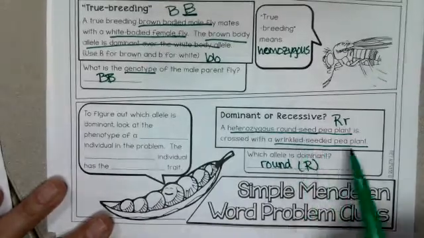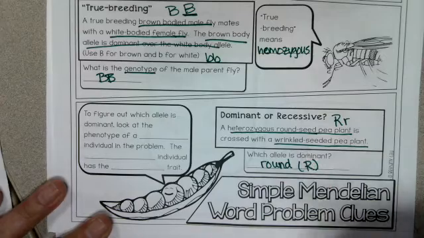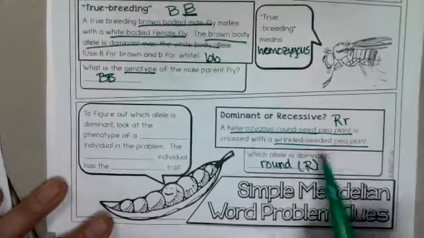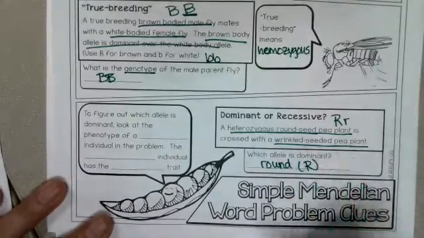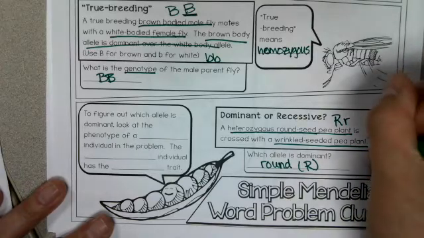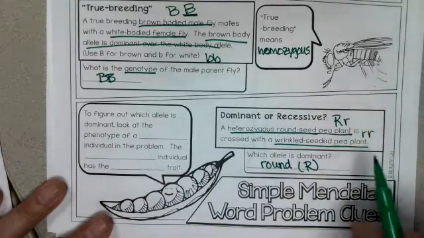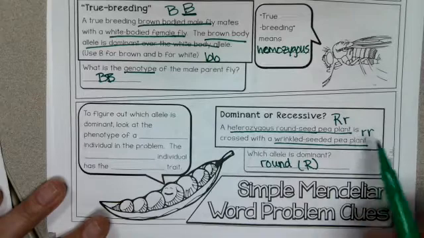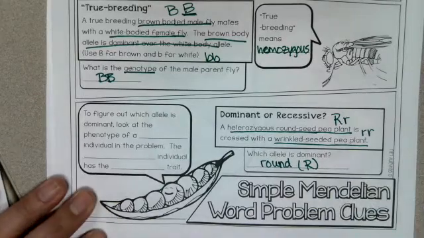Now, if we go back to the wrinkle-seeded plant, this is clearly the recessive trait. And if we are seeing the recessive trait, we know that it has to be a homozygous recessive pairing. So we know that this plant definitely has homozygous recessive alleles.